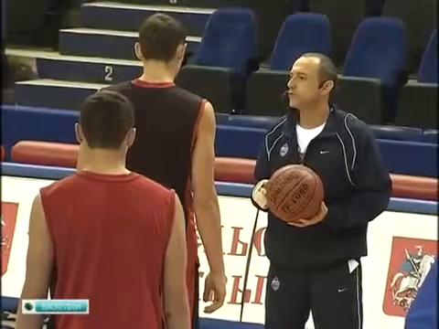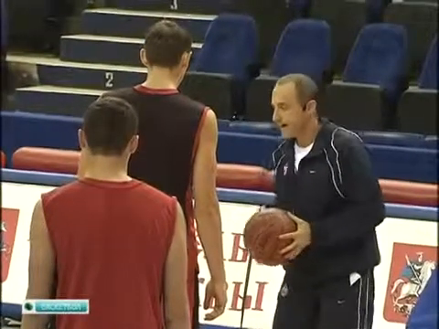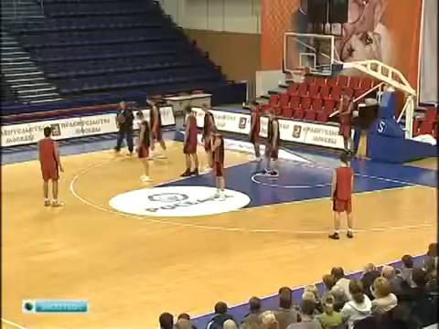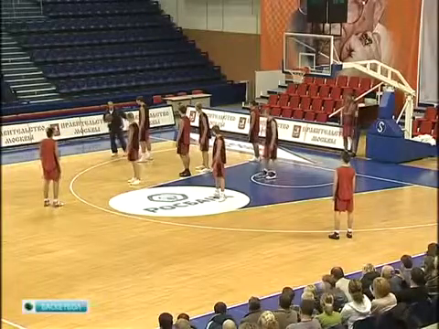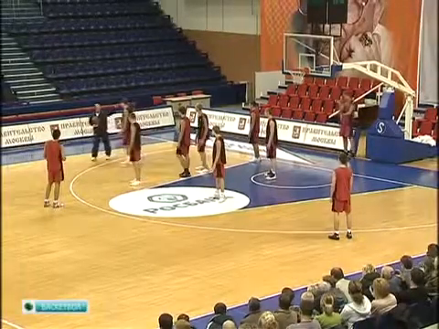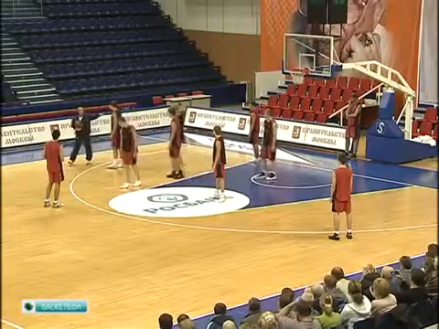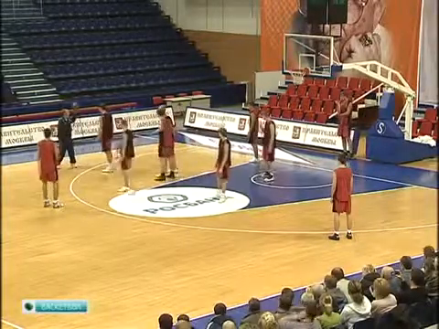We are attacking a 2-3 zone, okay? I dribble out, and the man who I have in front, he's following me. The center of the zone, Bravo, is trying to fight this. So now here we have this player.